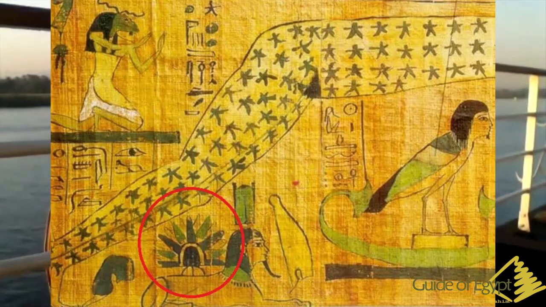In one of the famous papyri also, we can see that they zoomed in on a picture above the Sphinx body, and the Egyptologists consider this a bunch of flowers above a base, but the first group says no, it is a UFO with beams of energy.